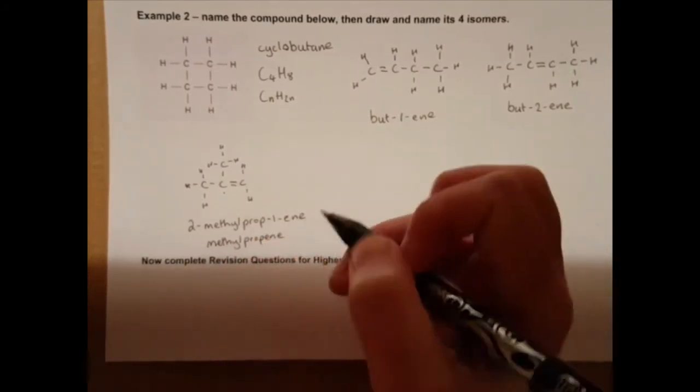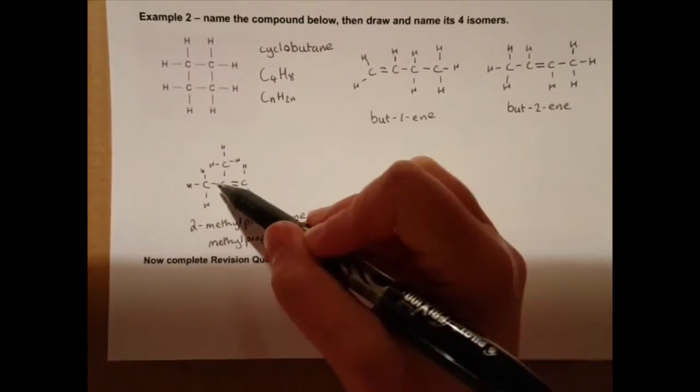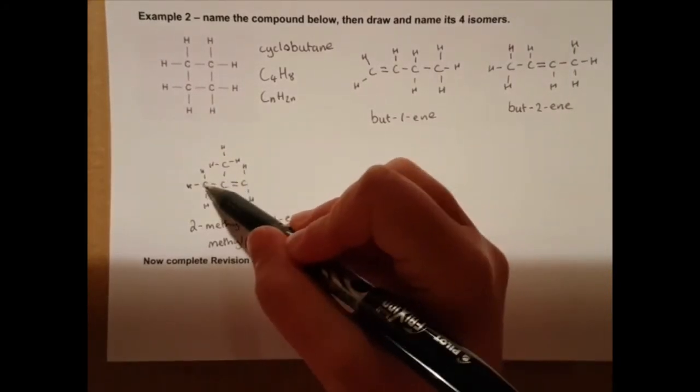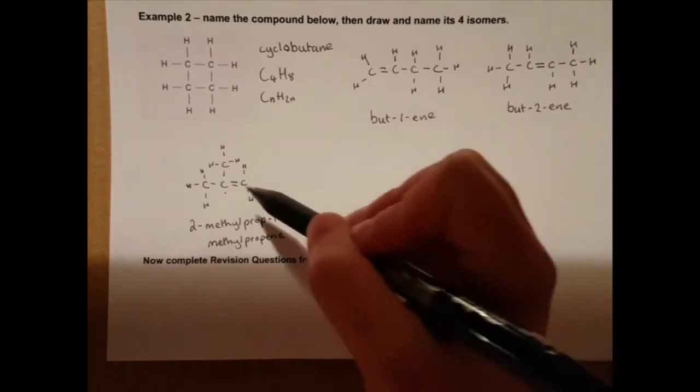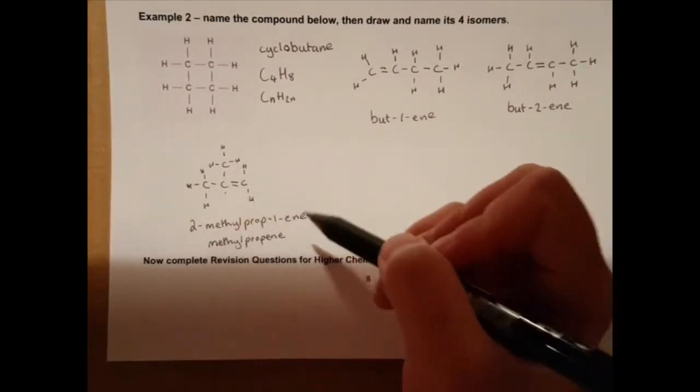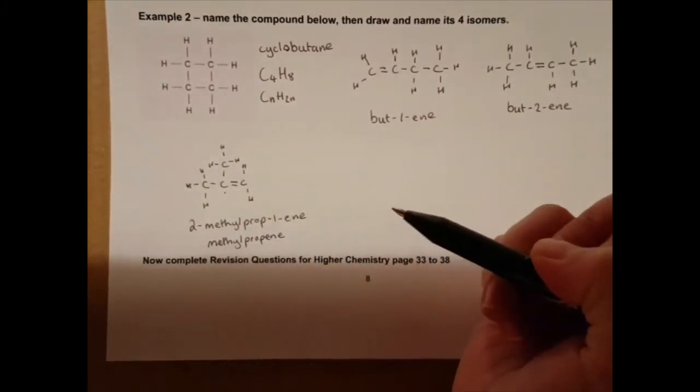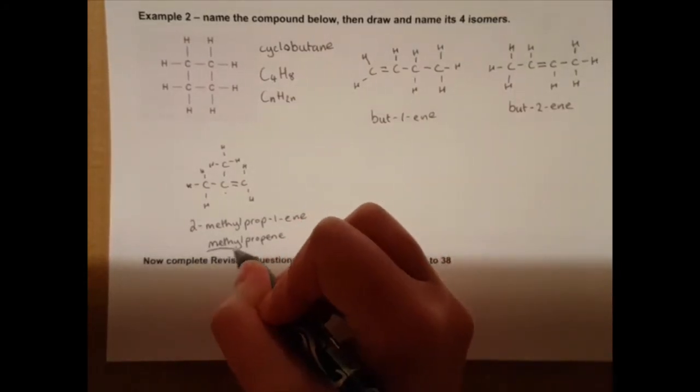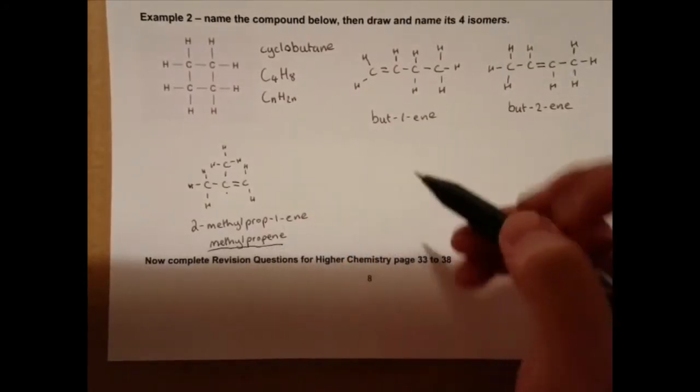For propene, there is no option between prop-1-ene and prop-2-ene. The double bond's always going to be between the first and second carbons if there are only 3 carbons in the chain. So just watch out for that one.